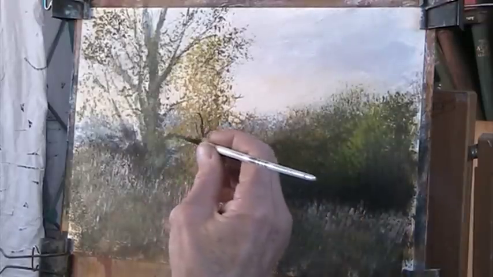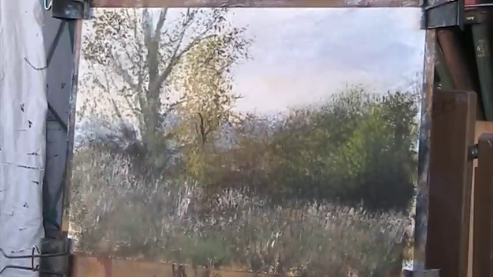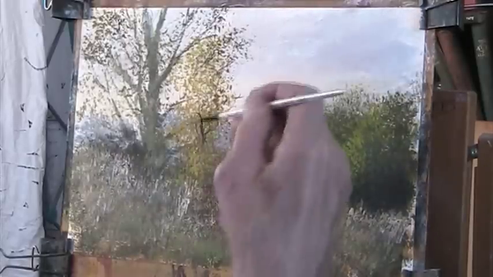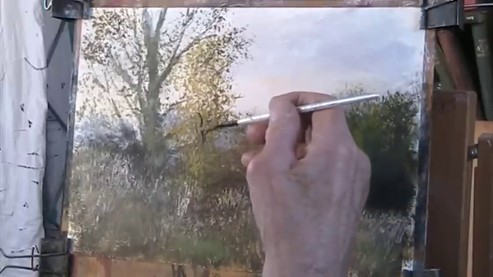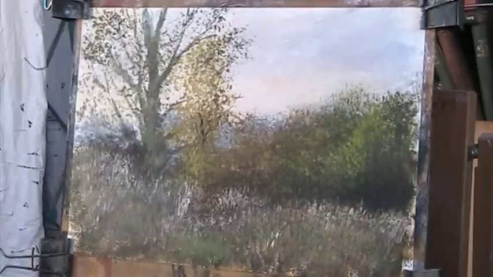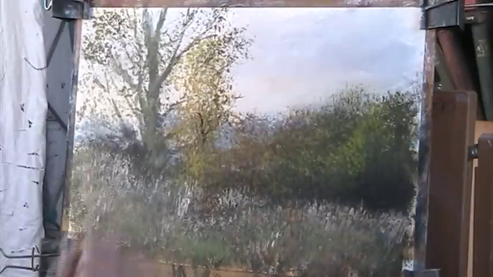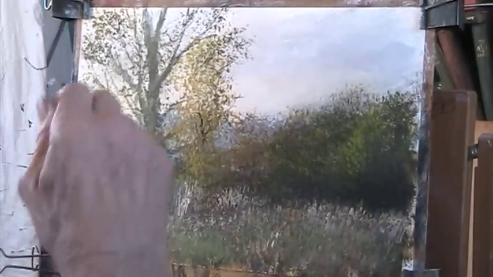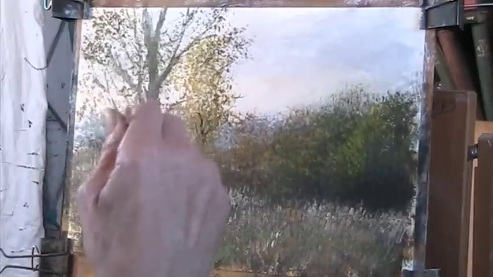We have got a lot of these branches coming down, but I can't paint all those in. Just back up some of that in there. Right, okay, I can't see much more to do there other than a few of those.